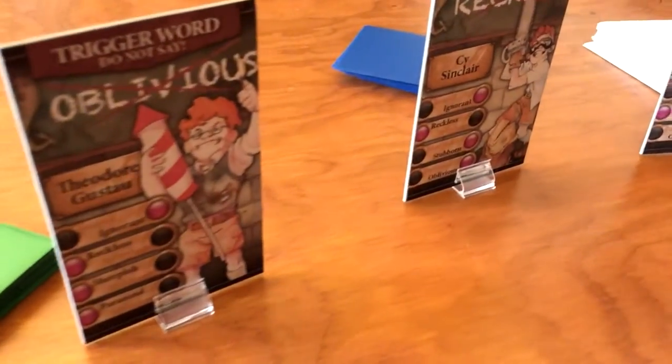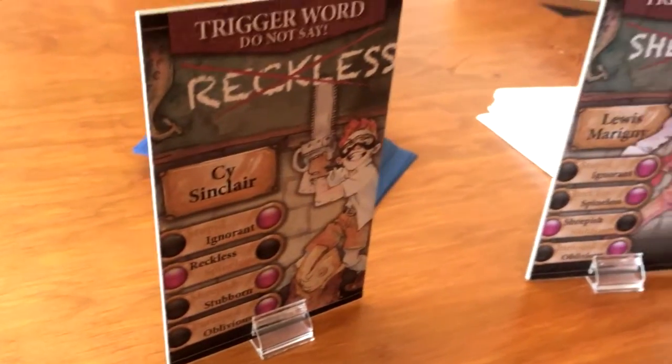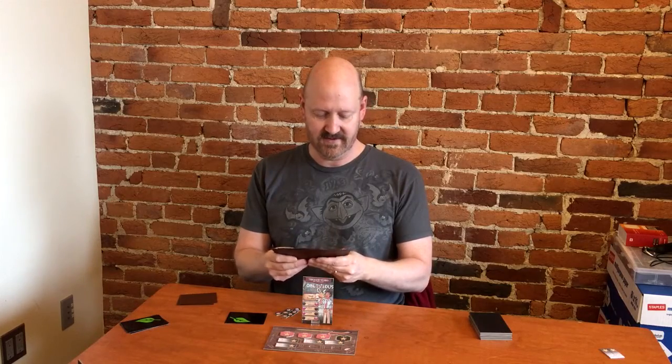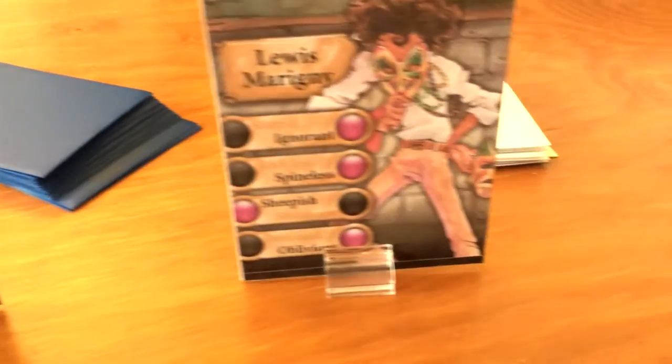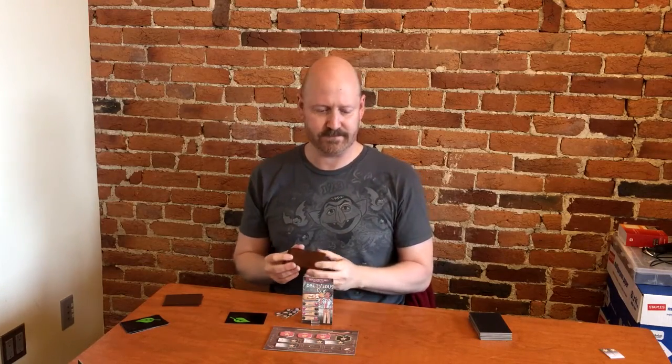Then, each player will be given a small deck of 16 student cards. These cards are used so you can track which student you think you are. Now, I can already tell 3 students that I know I'm not because I can see them. They're the 3 other players. So I can go through this deck right now and take out Theodore, because I'm not Theodore. And I can take out Cy Sinclair, because I'm not him. And I can take out Lewis, because I'm not Lewis. So now I know that my student is one of the cards that's left in my hand.